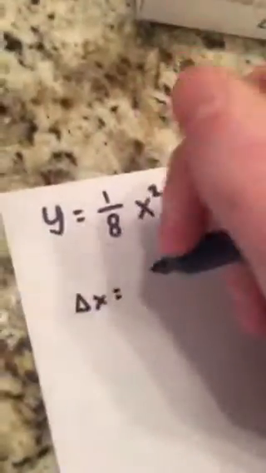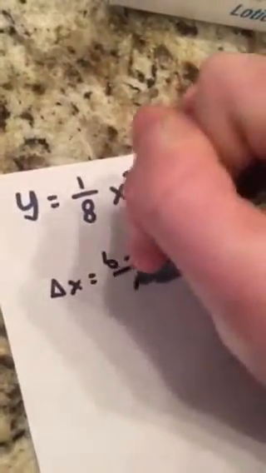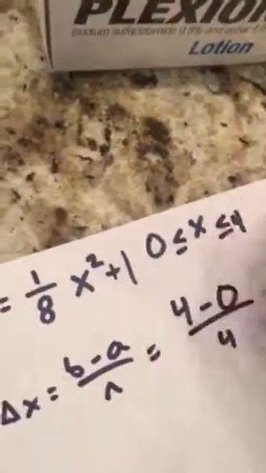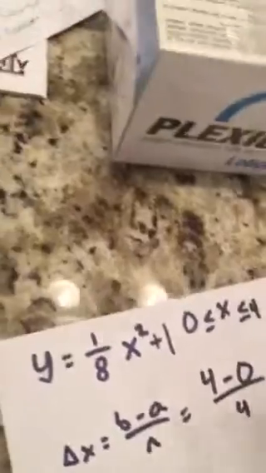So that's delta x equals b minus a over n. We have b, which is 4, because a, b, so we have 4 minus 0, n is 4, over 4 equals 1. Delta x equals 1.